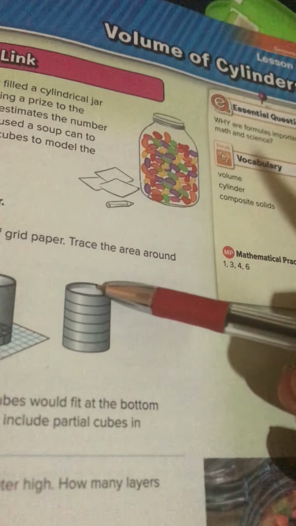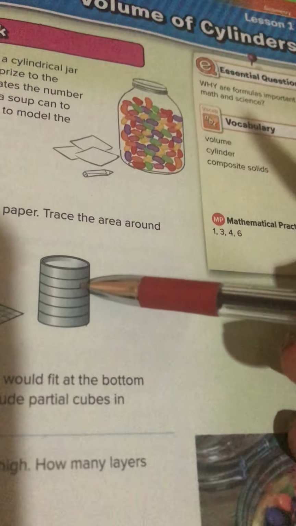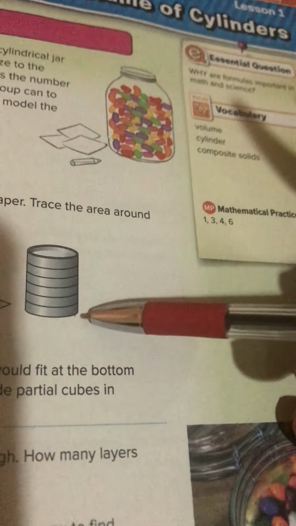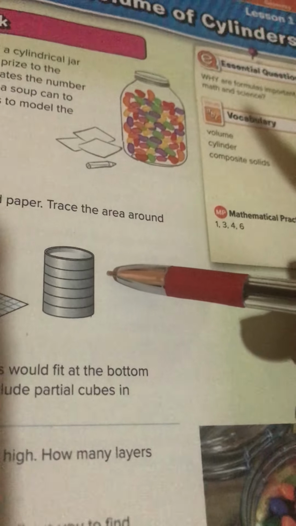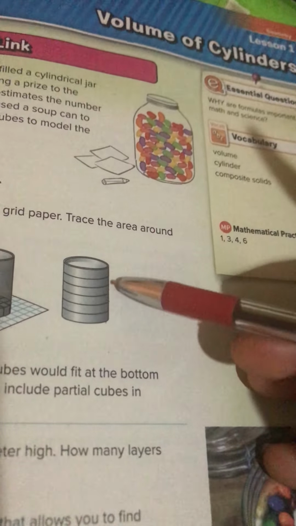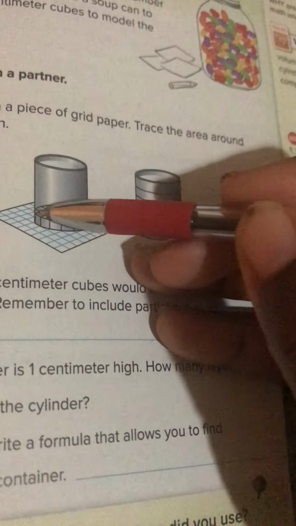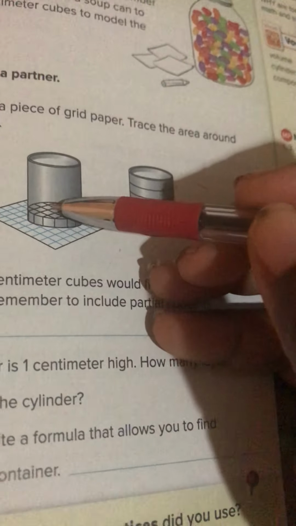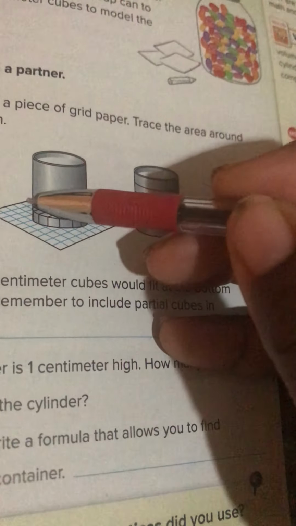If I want to find the height of this cylinder, I count 1, 2, 3, 4, 5, 6. So my height is 6 units, whether centimeters, meters, or inches. And if I want to find the units on this base, I will count how many of these little parts are in this circle. That will give me the units for the base.